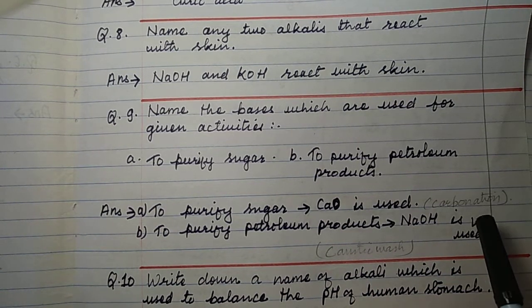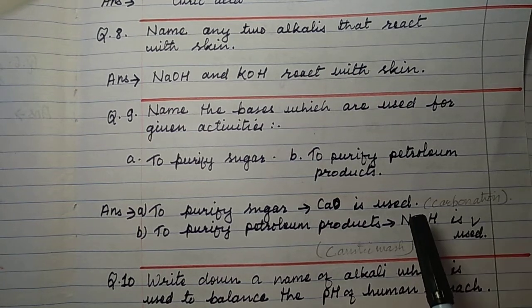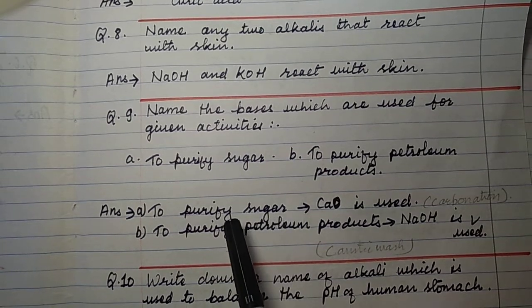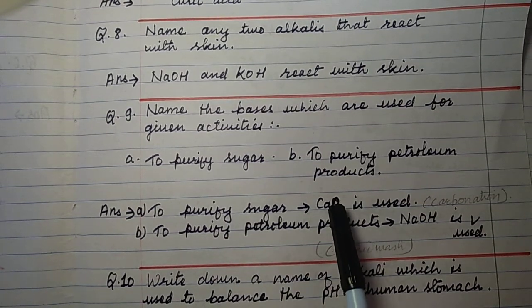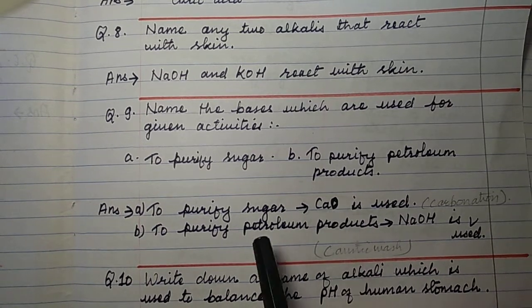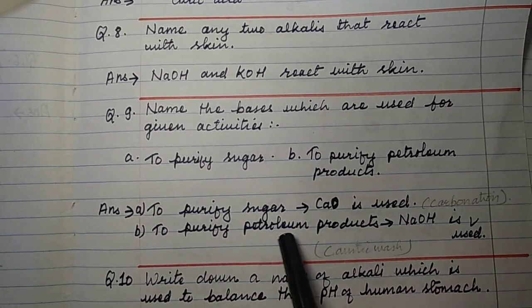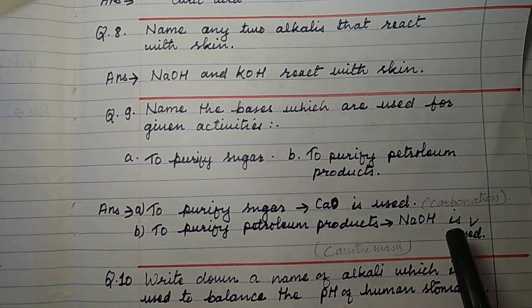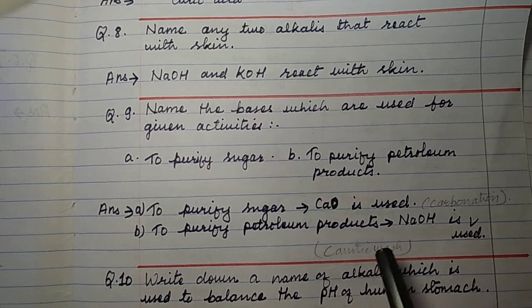In the carbonation process, calcium oxide is used. To purify sugar, you have to remember, calcium oxide is used. Calcium oxide is a metallic oxide, it is a base. And to purify petroleum product, sodium hydroxide is used. Sodium hydroxide is used, and this process is called caustic wash.